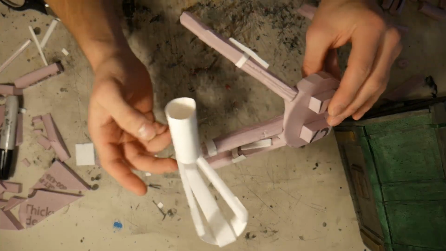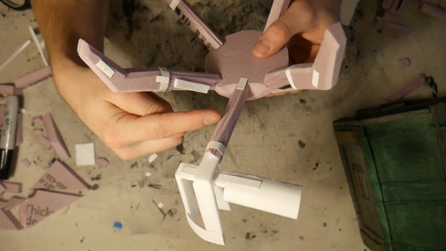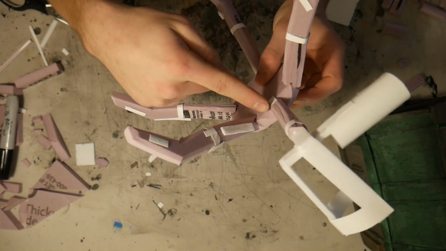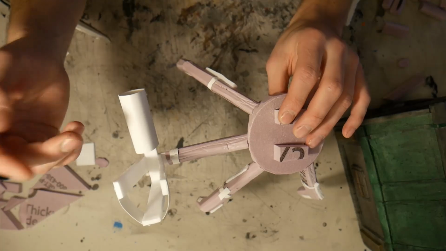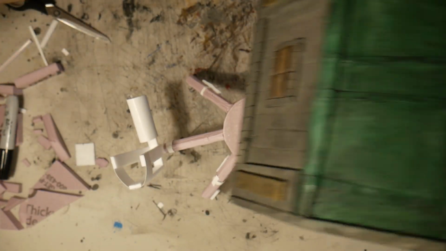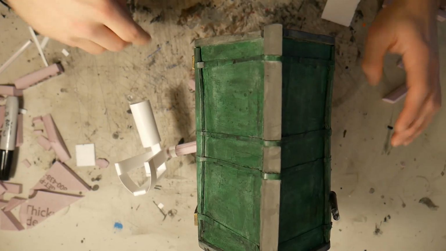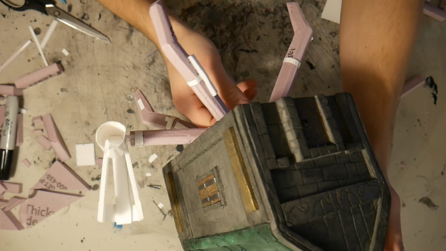Small update. I attached this piece to a wooden piece, then attached it to the base and cut this into an angle to attach this to a piece, and this thing's looking ridiculous and I love it. Let's put the house on. Oh yeah. Let me show you guys. Oh gosh, it's just so ridiculous.